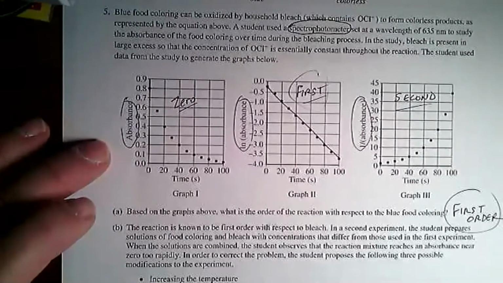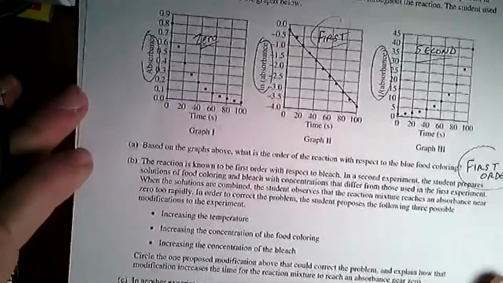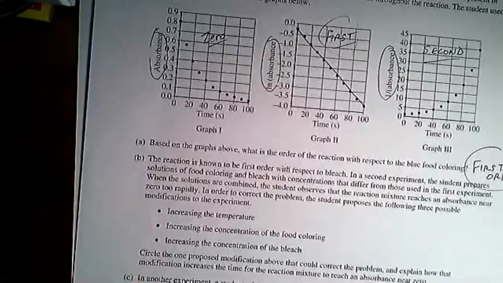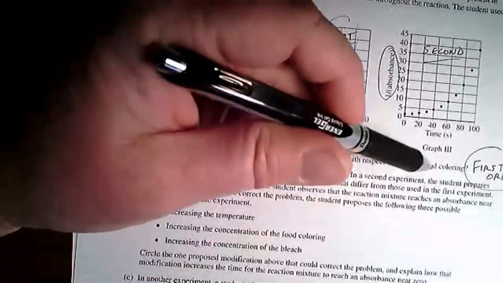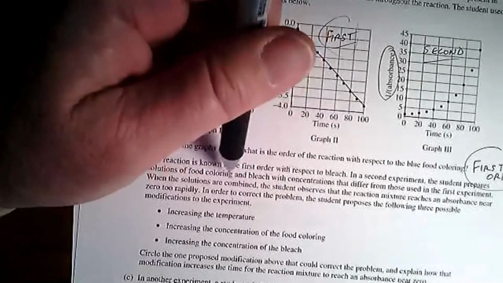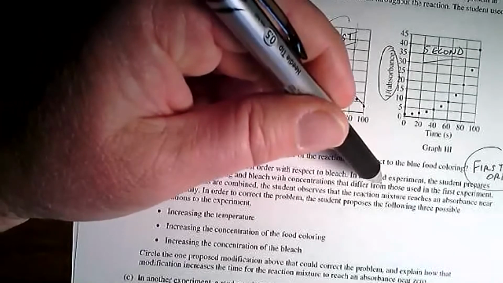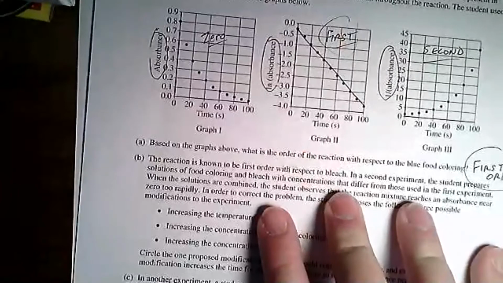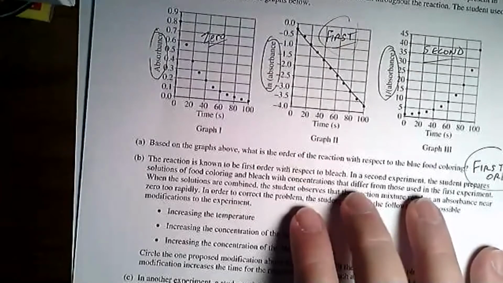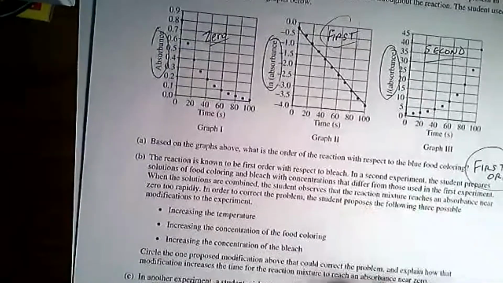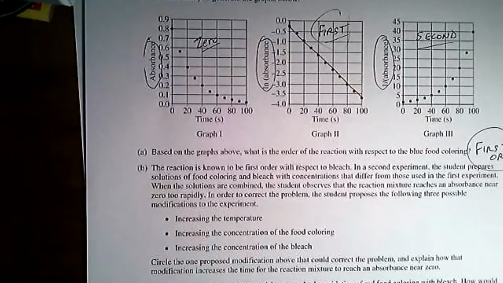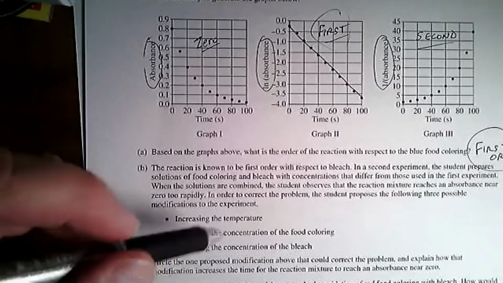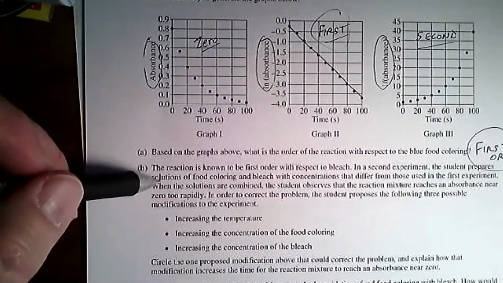The second one, or part B, says the reaction is known to be first order with respect to bleach. In a second experiment, the student prepares solutions of food coloring and bleach with concentrations that differ. What they're trying to do here, more than likely, if they're trying to make concentrations that differ from the first experiment, is probably the method of initial rates to actually figure out what K is. It doesn't ask you about that, but that's probably why you would do that.